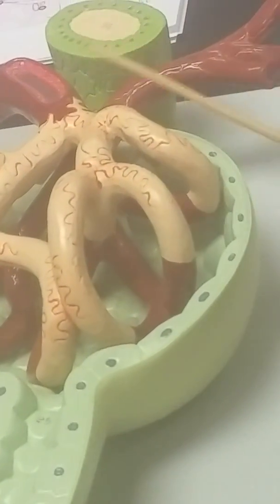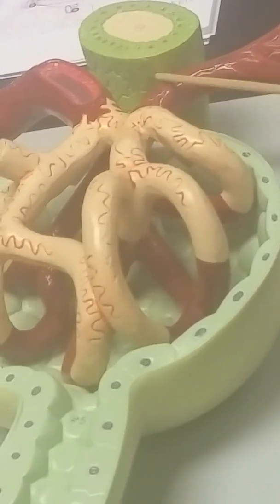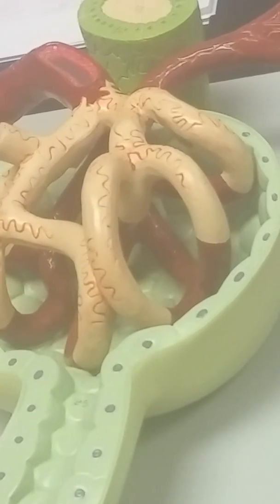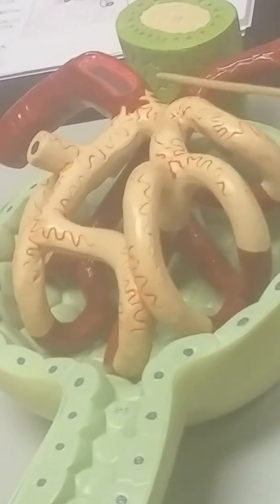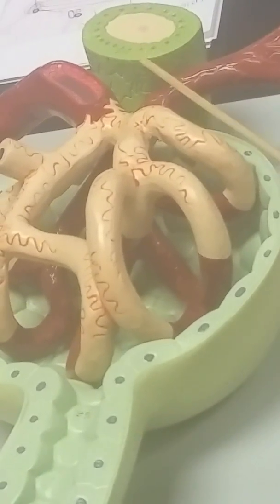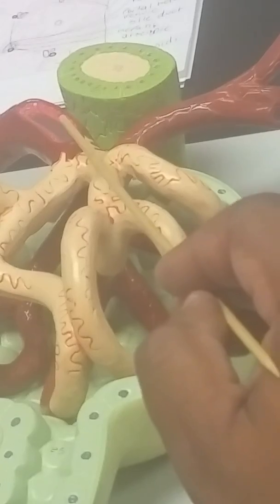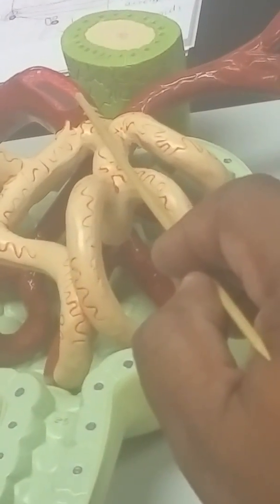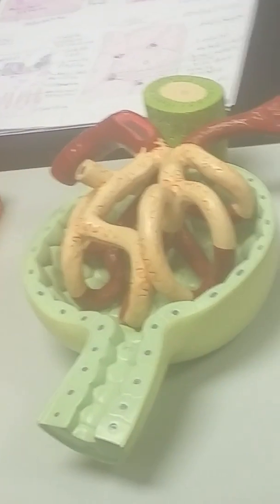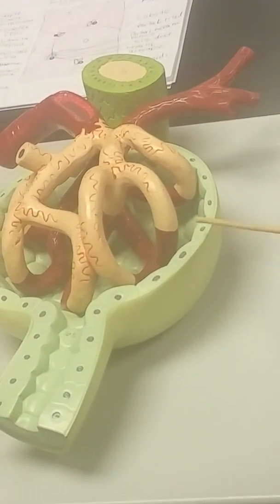You don't see it there, but it is present. These cells are called the glomerular mesangial cells. And these mesangial cells provide a connection between the macula densa cells of the DCT and the granular cells of the afferent arteriole.